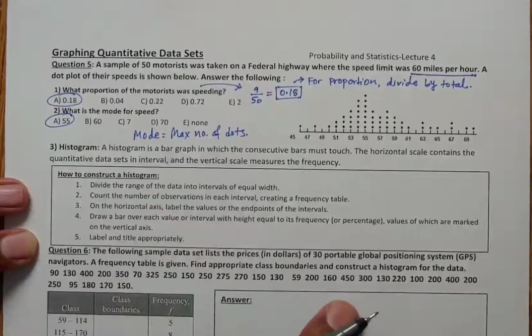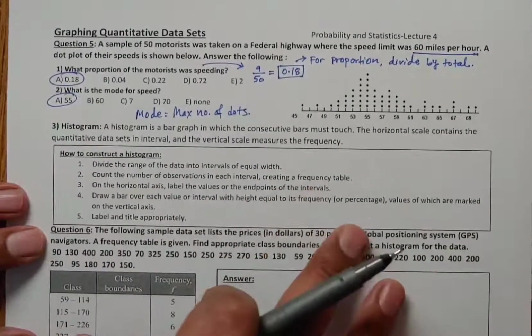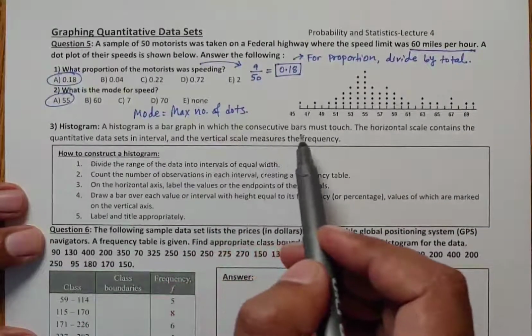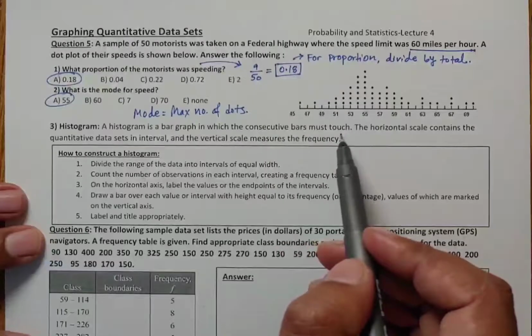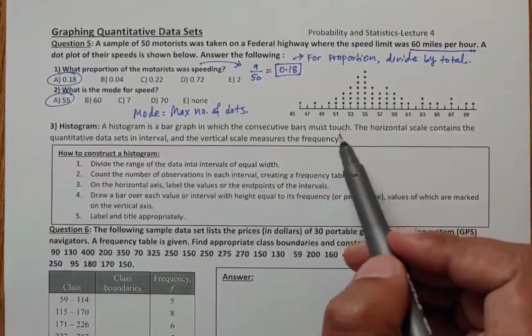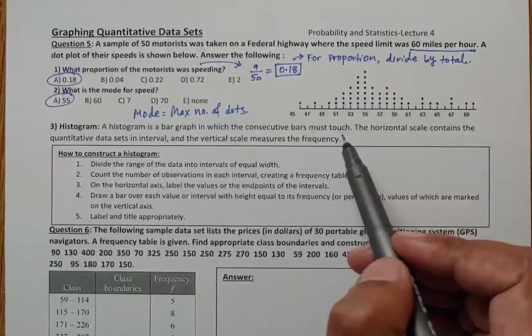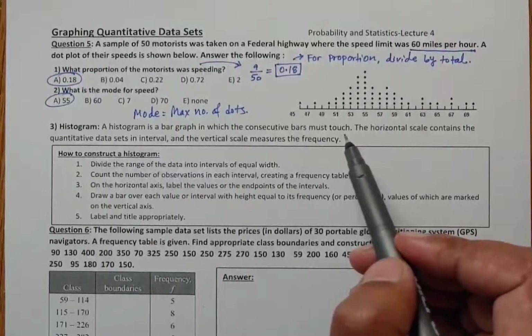Okay, now histogram. A histogram is a bar graph in which the consecutive bars must touch. The bar graph we draw for numbers is a histogram, and the bars must touch each other. That is one required property of the histogram.